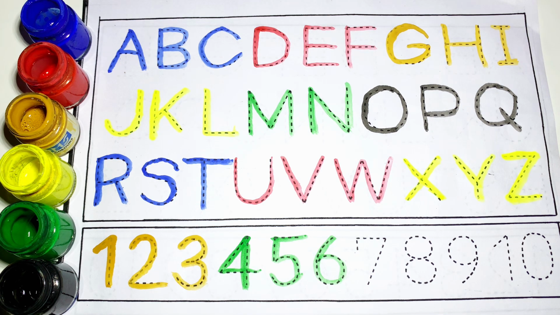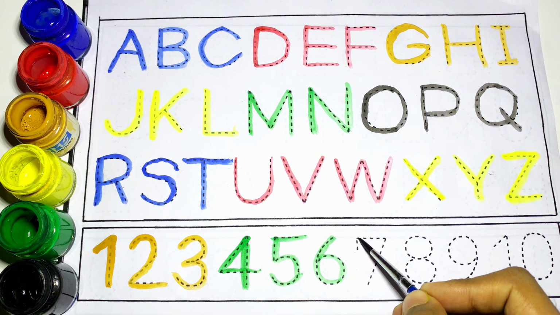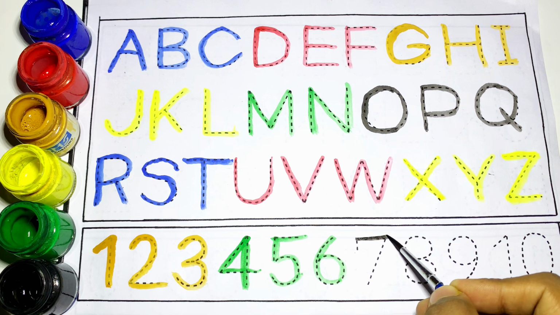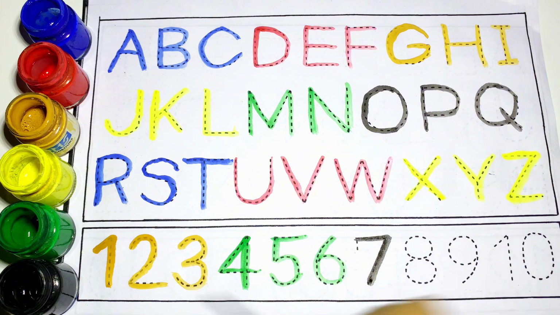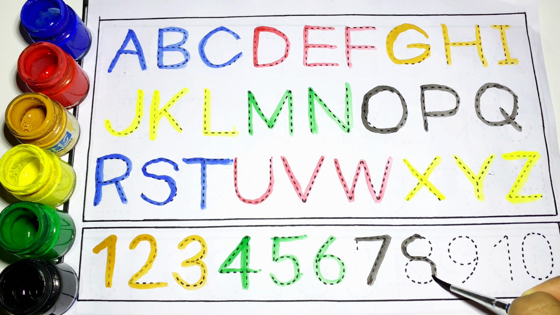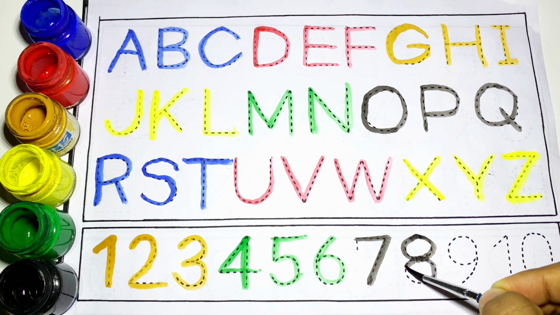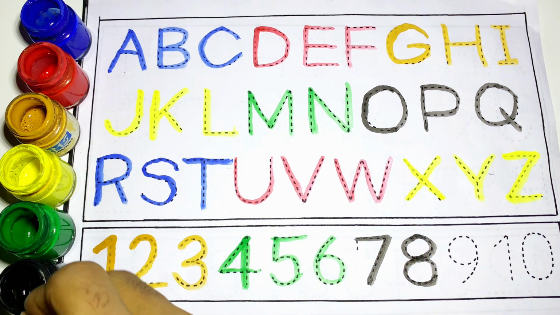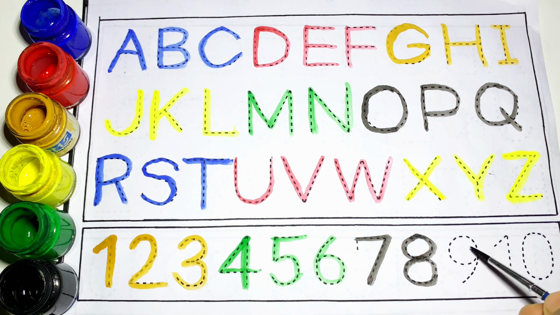The number 7. And use black color. S E V E N, 7. Again use black color and draw 8. The number 8. E I G H T, 8. Now 9. And again use black color. N I N E, 9.